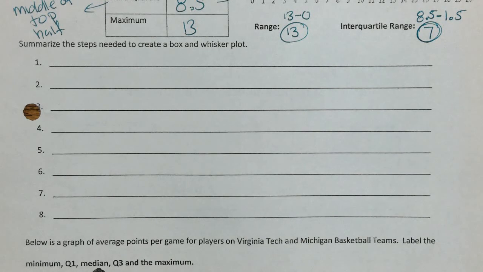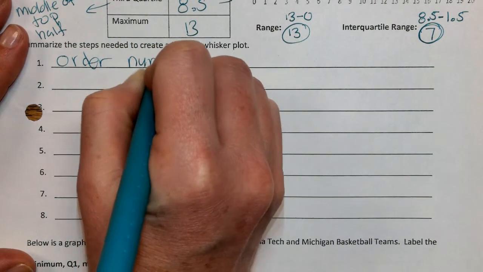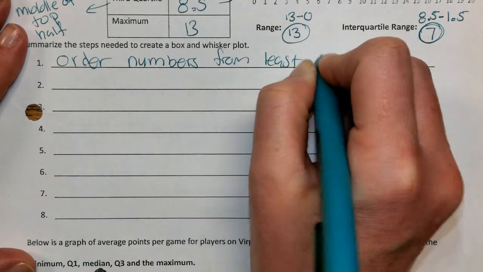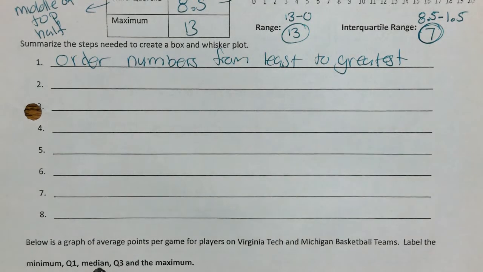Can someone raise your hand and tell me what the first thing you need to do with your data is? You need to put your numbers in least to greatest order. Alright, the first thing we need to do is put our numbers in order from least to greatest. If your numbers aren't in order, you're not going to be able to find the other important numbers.